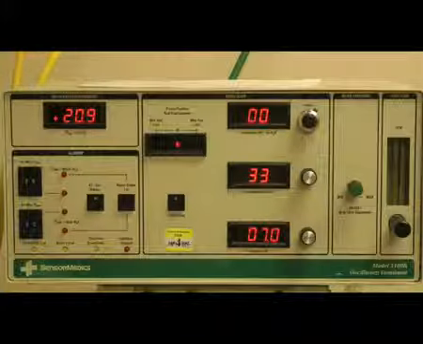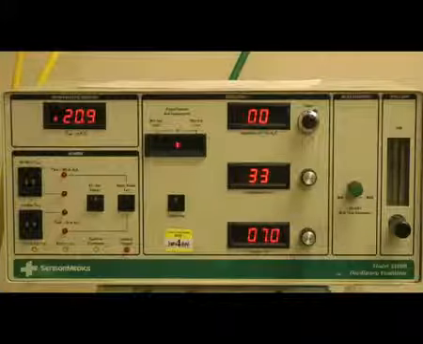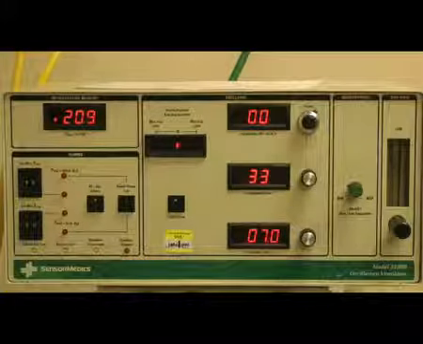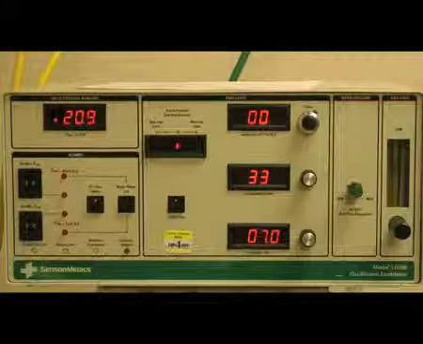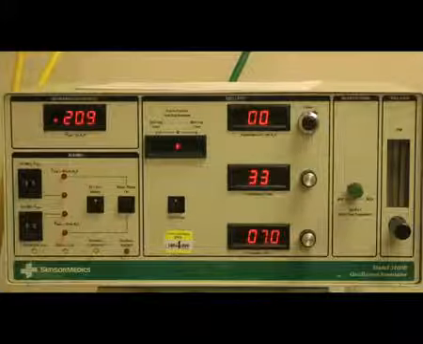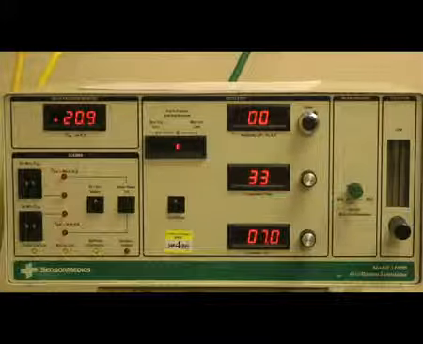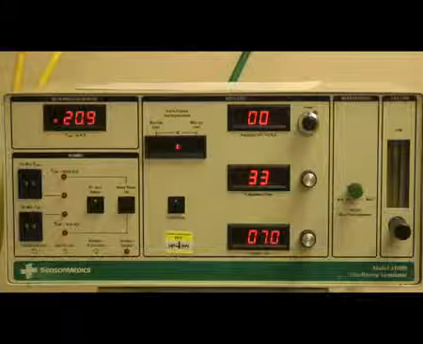Once you have made these adjustments, you'll want to perform an initial recruitment maneuver. This will help maximize the lung expansion and recruitment of atelectatic alveoli in a patient with ARDS.